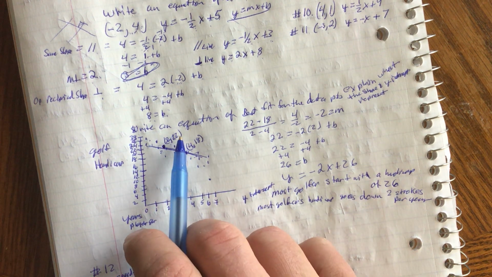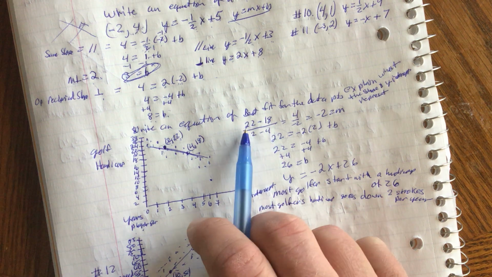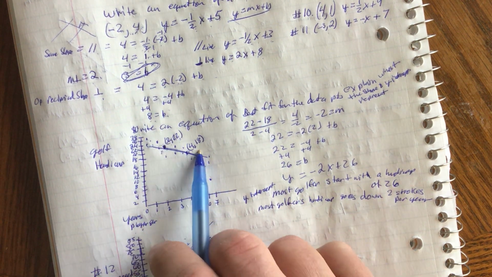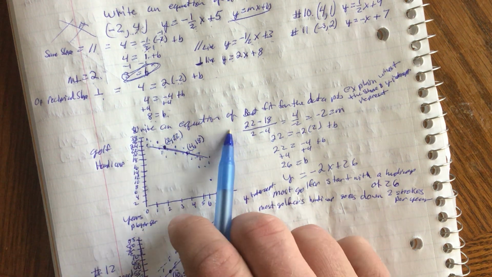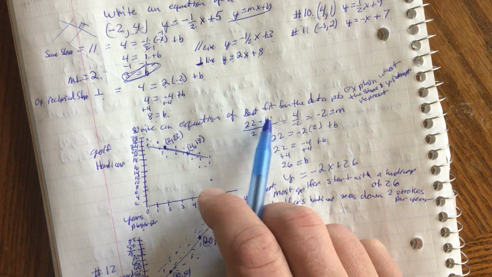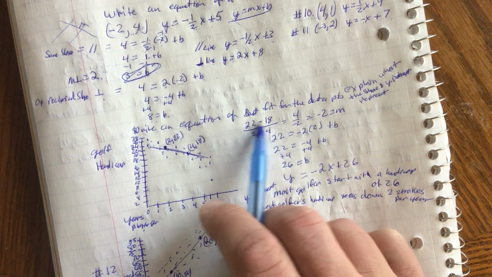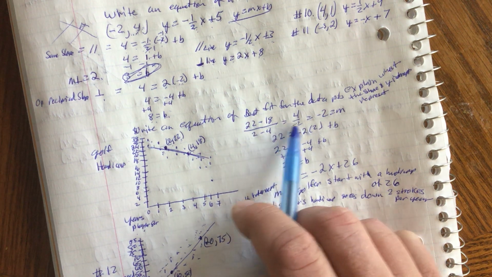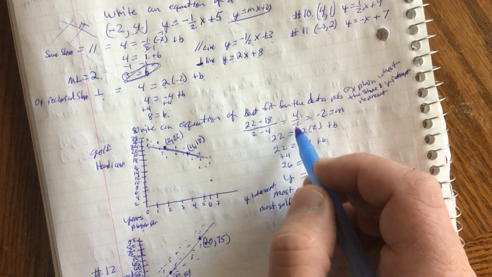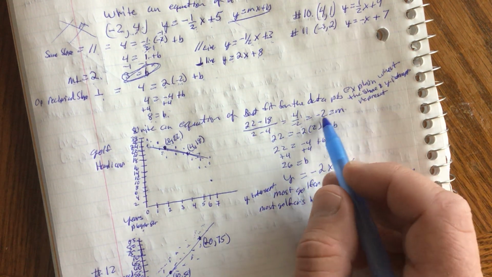So first of all, I'm going to do 22 minus 18. Remember to put the y's on top, over 2 minus 4. Put the x's on bottom. If I start with 22, I've got to start with 2, which I did. 22 minus 18 over 2 minus 4. That's going to equal 22 minus 18 is 4. 2 minus 4 is negative 2. 4 divided by 2 is 2, but a positive divided by a negative is a negative. Therefore, my slope is negative 2.